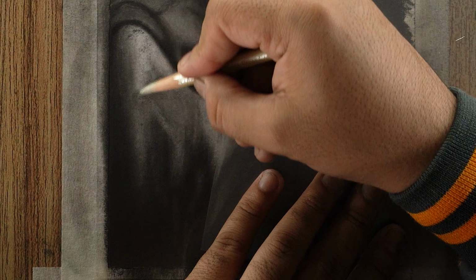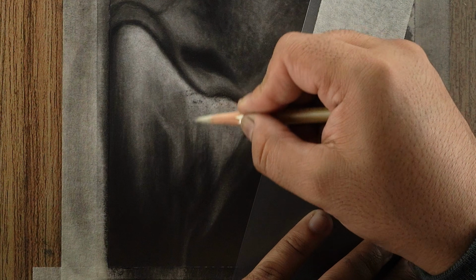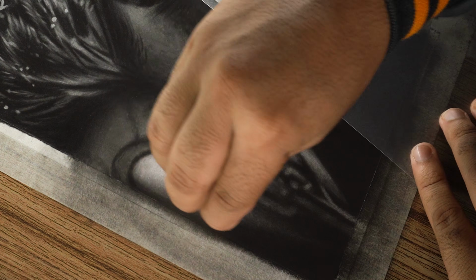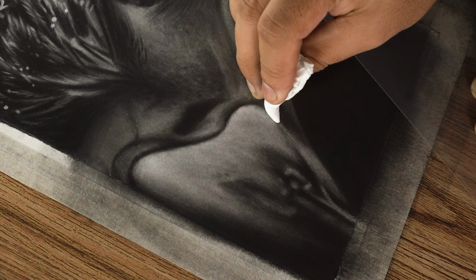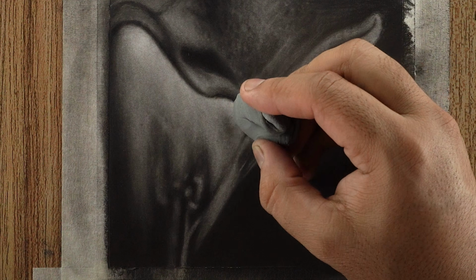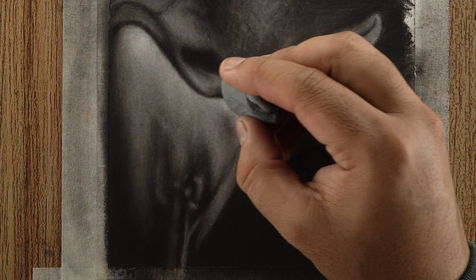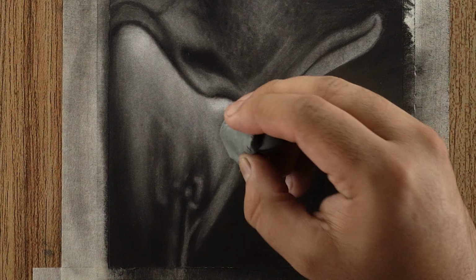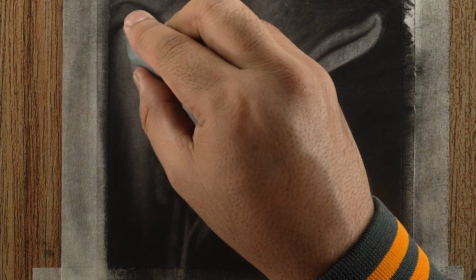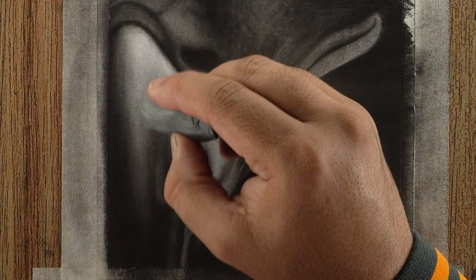I'm increasing the pressure on my eraser for some areas that are brighter in the reference image. And when you are satisfied with the lighter texture, you can blend it using tissue paper later on. The highlight on the upper portion of the beak looks a bit less bright to me. So to make it more prominent, I'm using my kneaded eraser. I'm going along the edge and then lightly moving my hands downward, just like this.